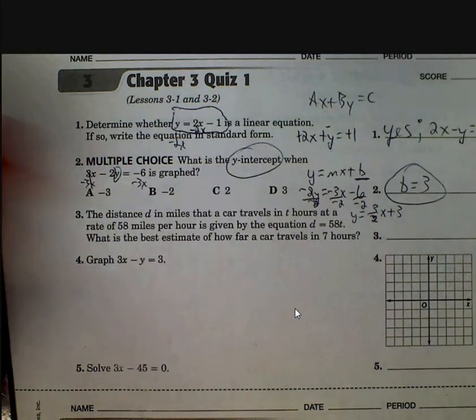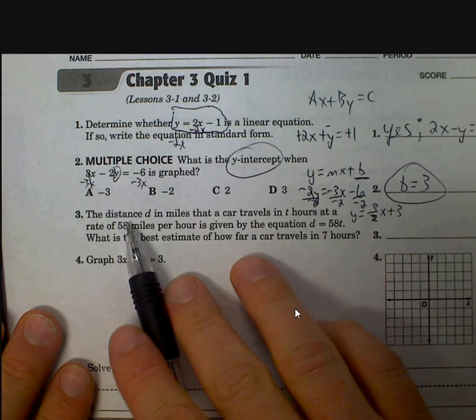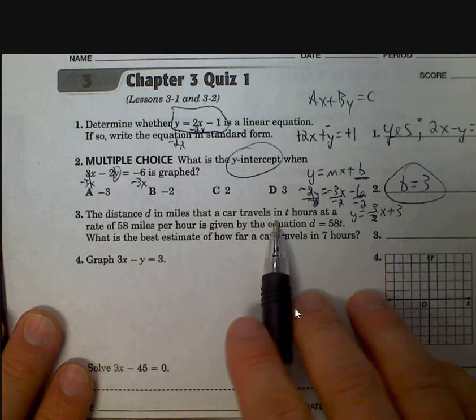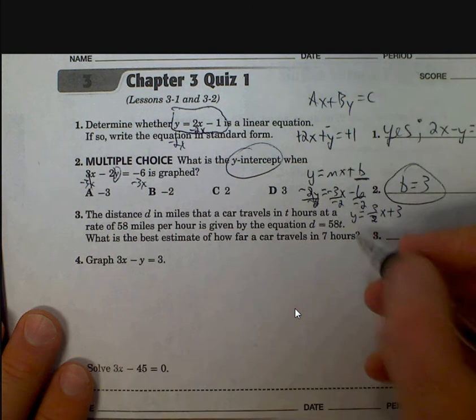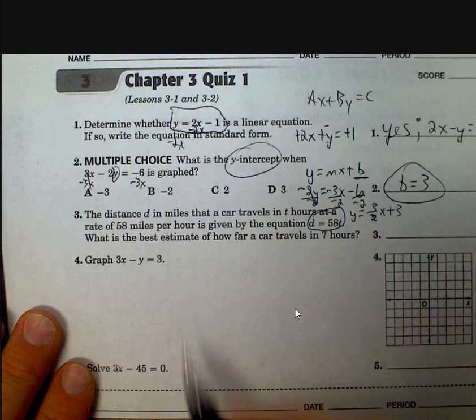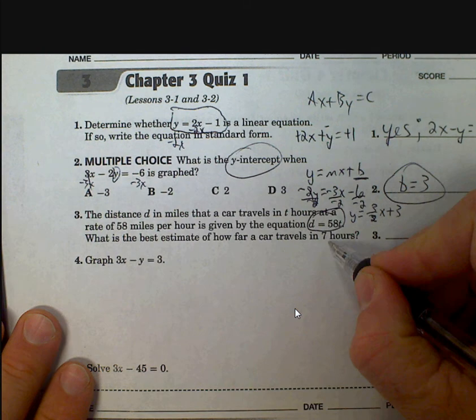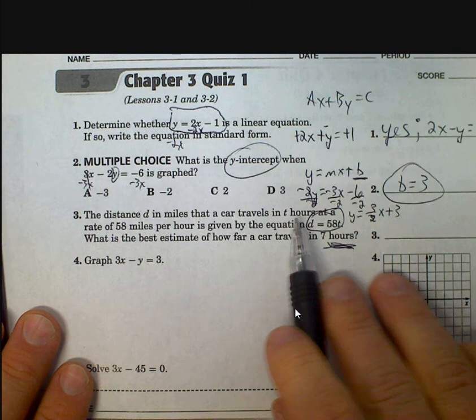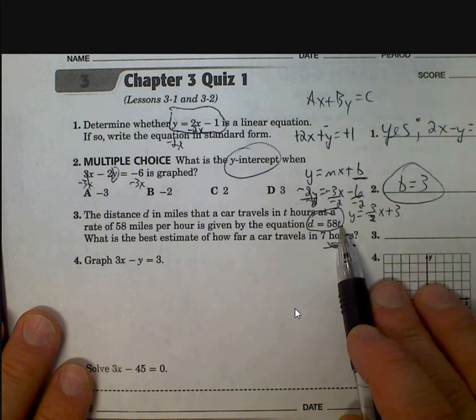Number 3, pause the video and try. On number 3, the distance d in miles that a car travels t hours at a rate of 58 miles per hour is given by the equation. So they give me the equation. What is the best estimate of how far a car travels in 7 hours? So t stands for hours, so I plug in 7 into the t.